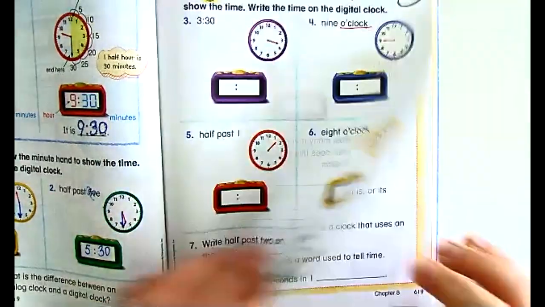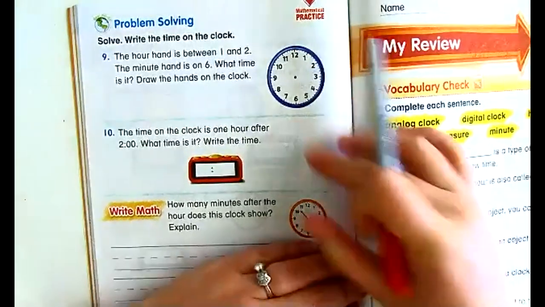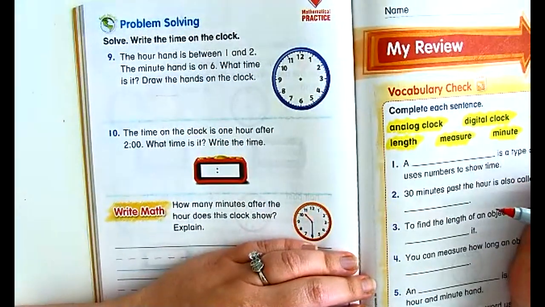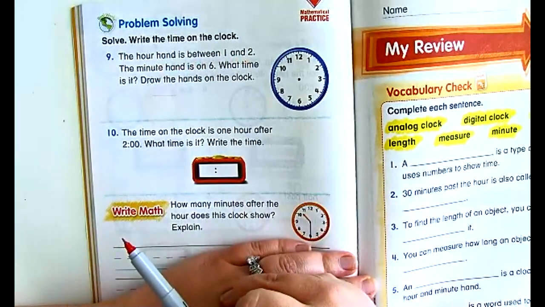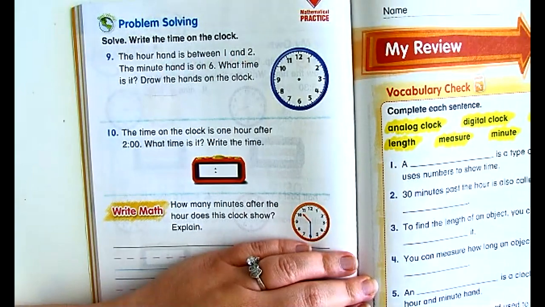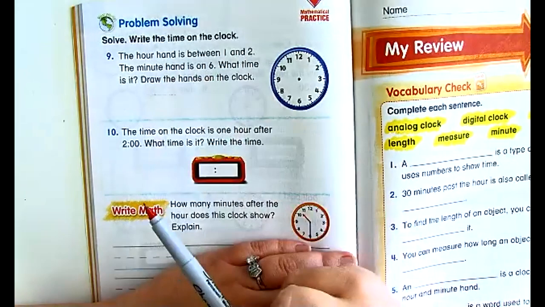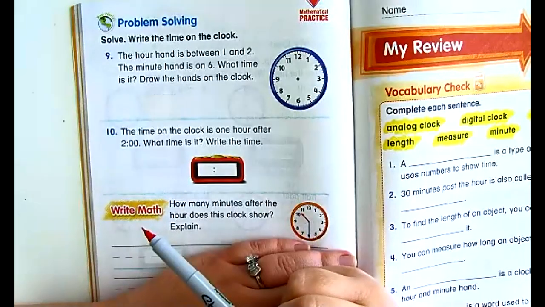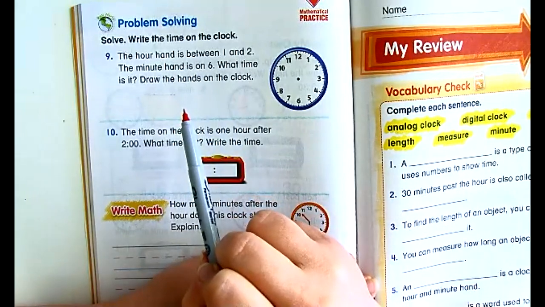On the next page, as always, you do have word problems. You do need to underline what you know, circle what you need to find out. The hour hand is between 1 and 2. So a good rule of thumb would be to go ahead and draw that. Draw the hour hand between 1 and 2. The minute hand is on 6. What time is it? So go ahead and draw it, and then write that time over here in your space.